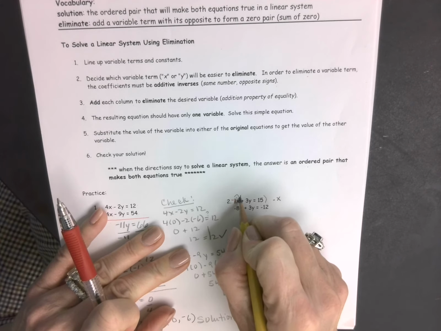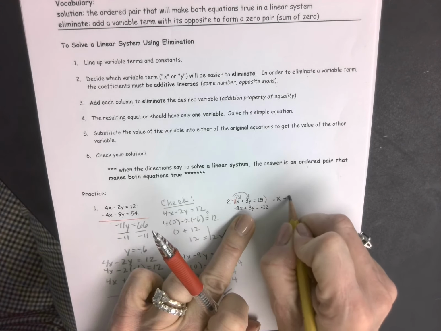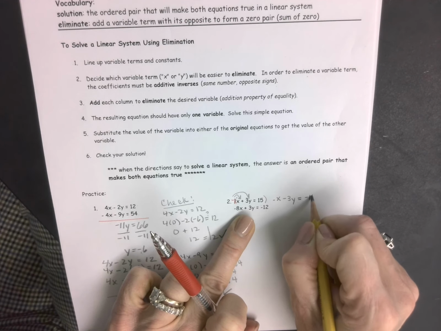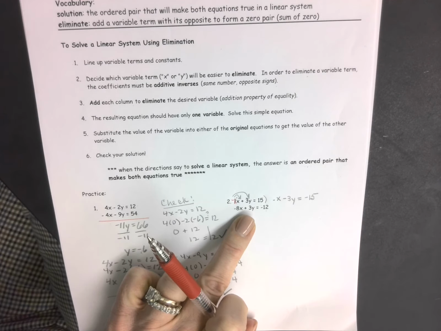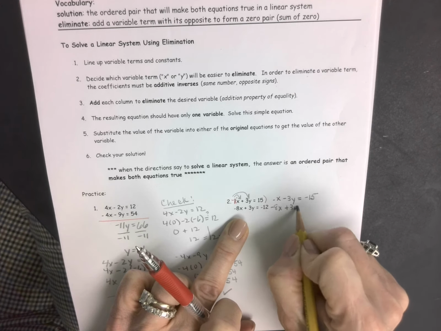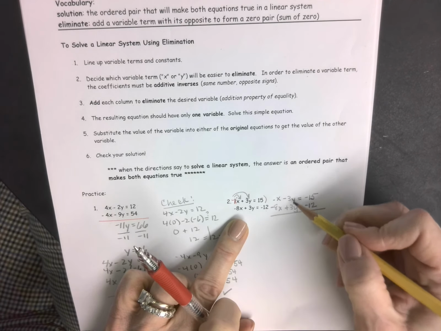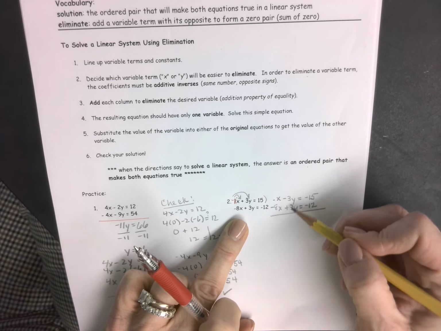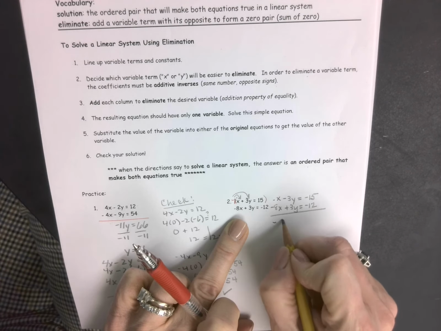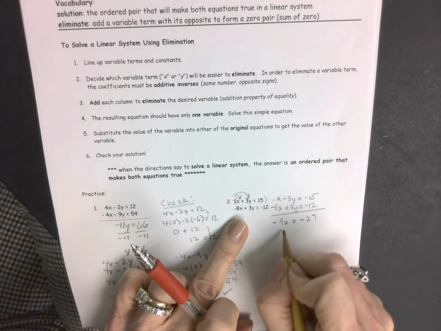Negative x, we'll distribute here, negative x minus 3y is equal to, multiply this side by -1, negative 15. And now we have negative 8x plus 3y is equal to negative 12. Now when we add these two equations together, the y terms will sum to 0. So then we would get negative 9x is equal to negative 27.